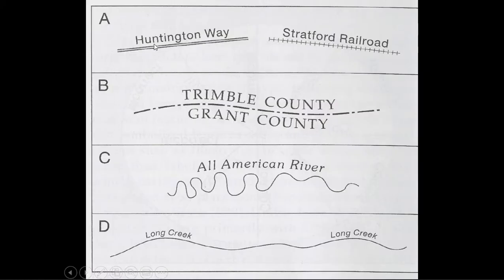Here's an excerpt from the book showing how for the linear feature you always put the text above. Keep in mind the G, we don't want that hitting a particular feature. And here is how the text follows the curve of the line. Following the general curve, we didn't go nuts having All American River go all the way back and forth. It's just a nice general pattern here. Here, Long Creek, obviously the name Long Creek, so it must be really, really long. Since it's so long, we'll put it twice. Instead of having L, O, N, G, C, R, E, E, K, we put Long Creek twice.